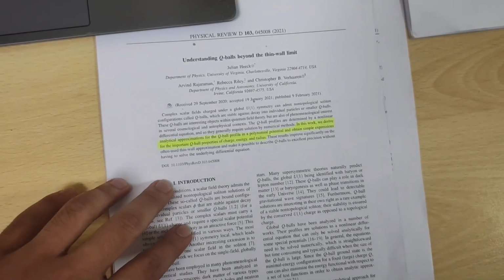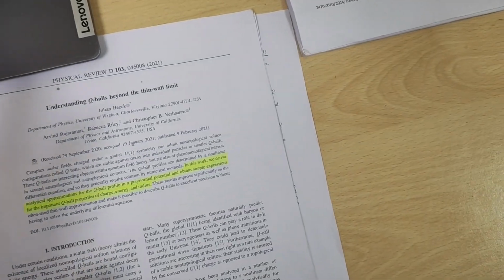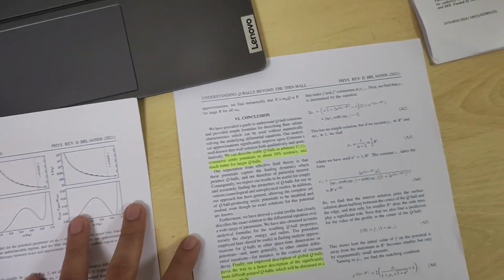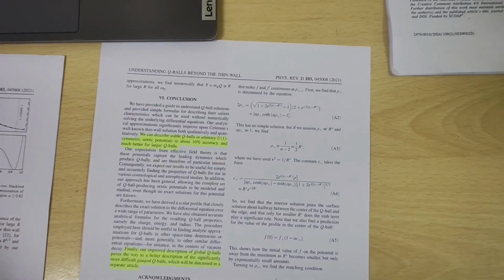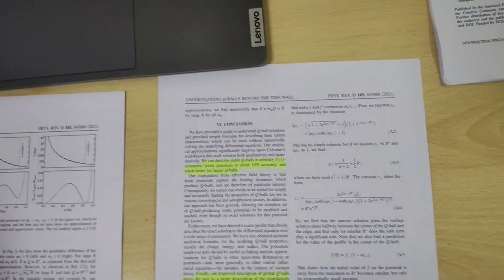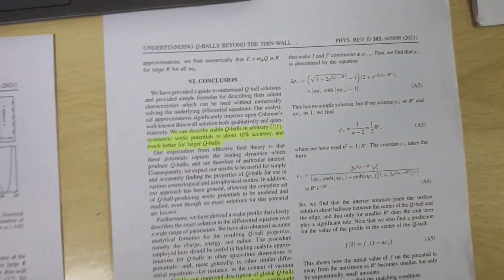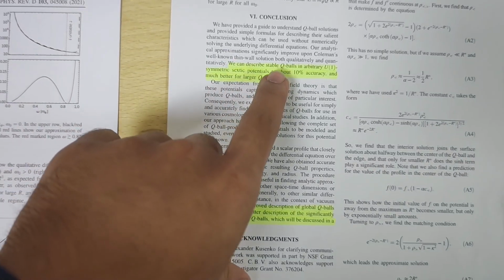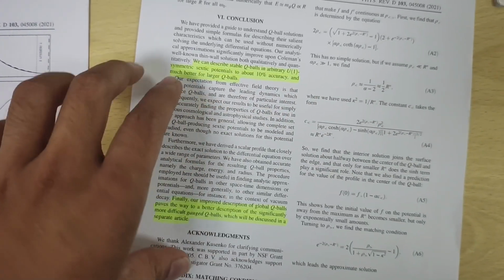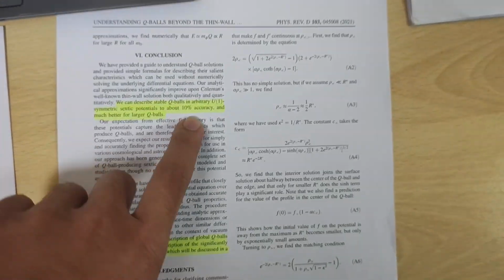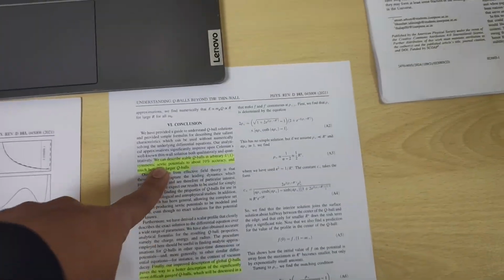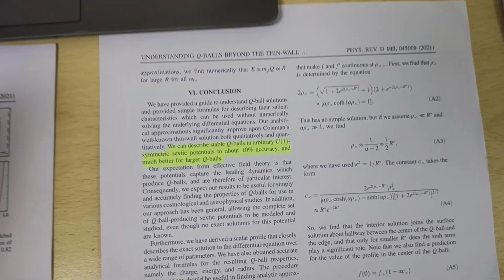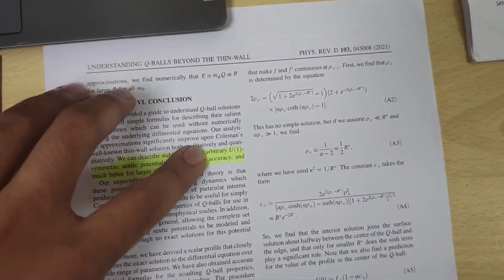Don't read the introduction right after the abstract. Just go to the conclusion once. This is the third step. The first step is reading the title, the second is reading the abstract, and now just read the conclusion once. Again, I have marked some important lines. They say we can describe stable Q-balls in arbitrary U(1) symmetric potential to about 10% accuracy and much better for larger Q-balls. They are just telling you what they did in this paper, and that they have achieved up to 10% accuracy.